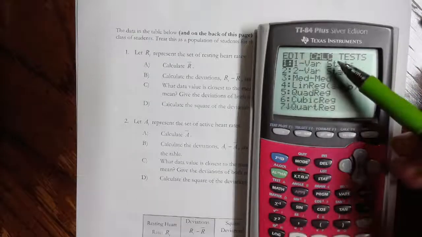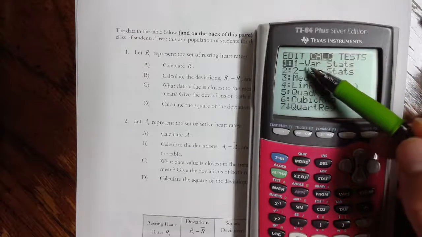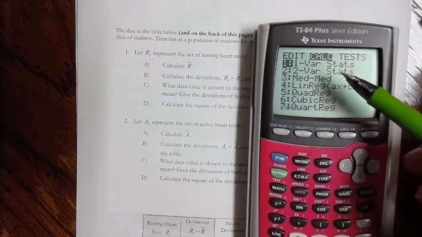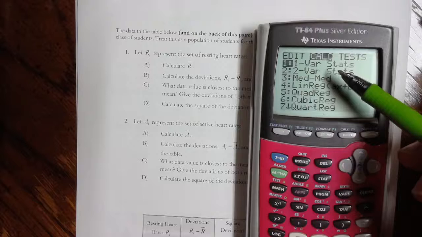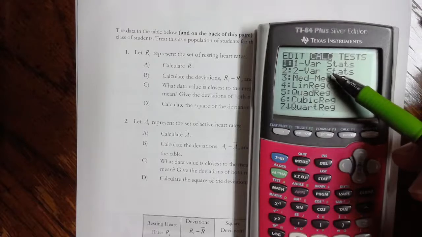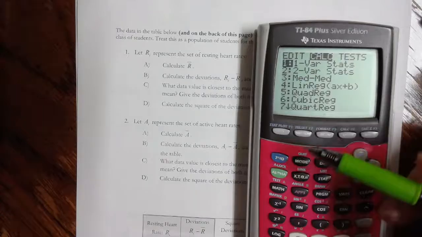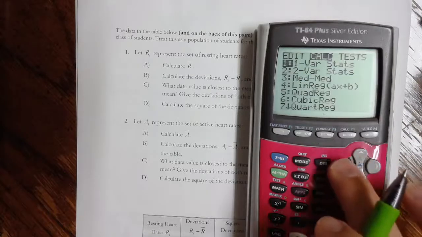We use the calc screen a lot. Under this, you'll notice the most popular one we use is one variable statistics. Pretty much everything in this unit is one variable statistics, meaning it's just a single list of data. Eventually we'll use the two variable statistics, and some of these other features we might use, we might not, it kind of depends, but there's a lot of things you can calculate.